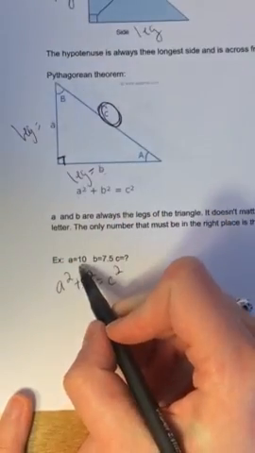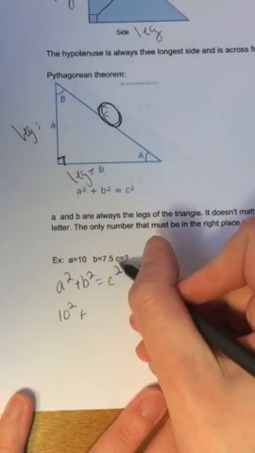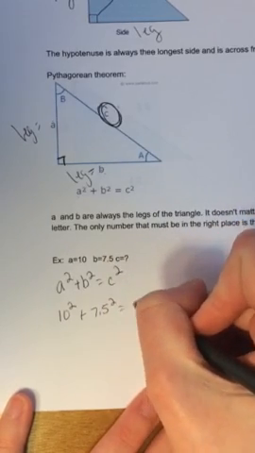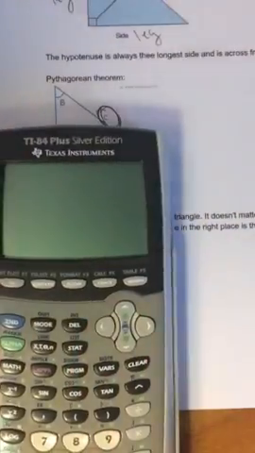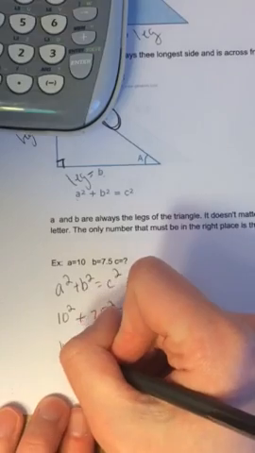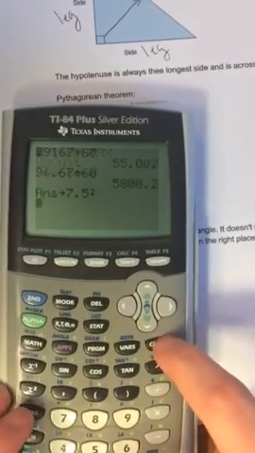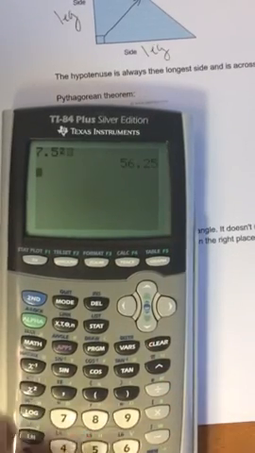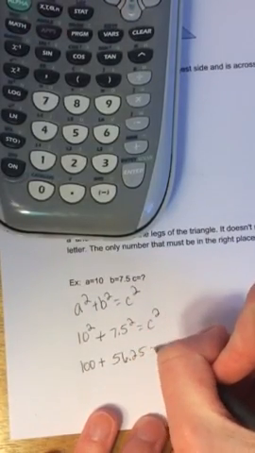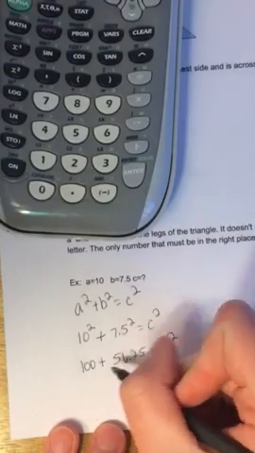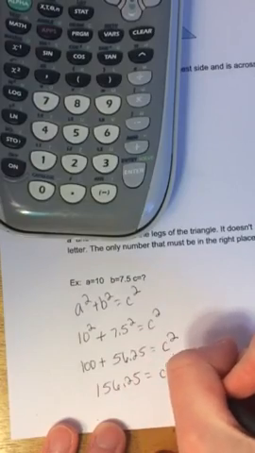Now A is 10, so I'm going to plug this in. I have 10 squared plus B, which is 7.5, squared equals C squared. I'm going to type this in here. I know 10 squared off the top of my head: 10 squared is 100. Plus 7.5 squared, which is 56.25. So 100 plus 56.25 equals C squared. When I do 100 plus 56.25, I get 156.25 equals C squared.